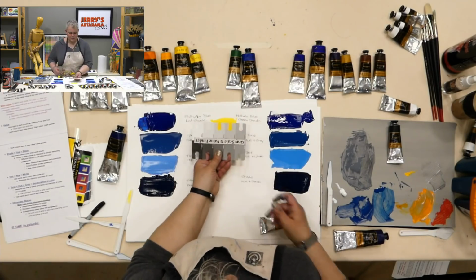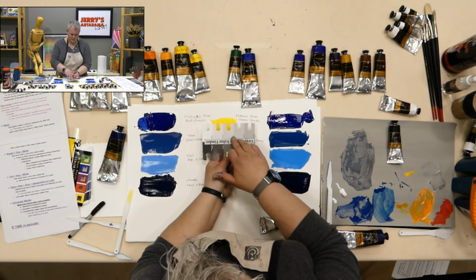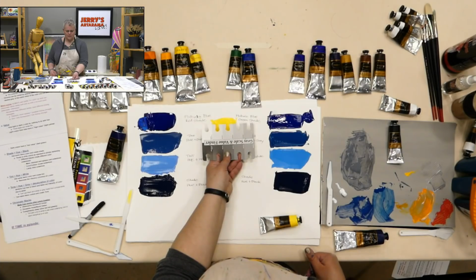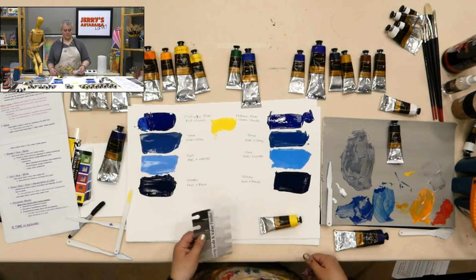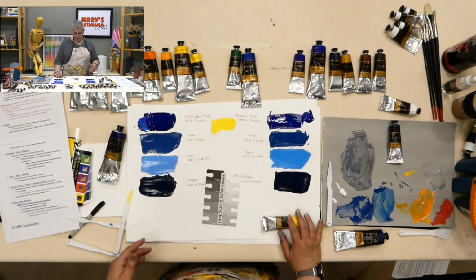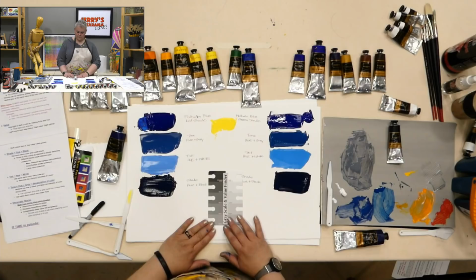The value on this is going to be close to that 8. If you squint, it's almost a step between the 8 and the 9. And hopefully it's not harder to see with the reflection, because it's kind of shiny from the overhead.